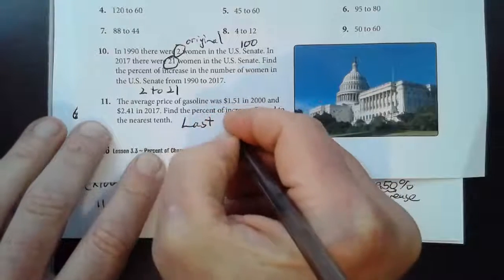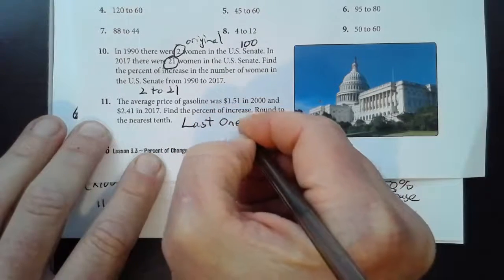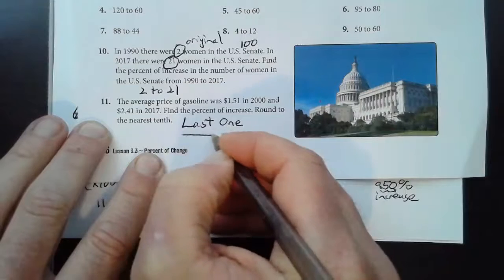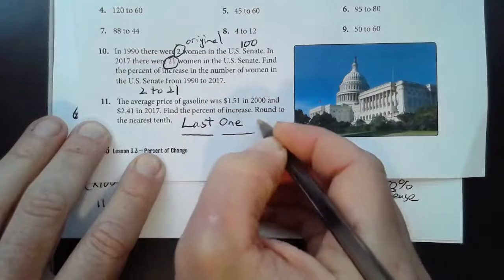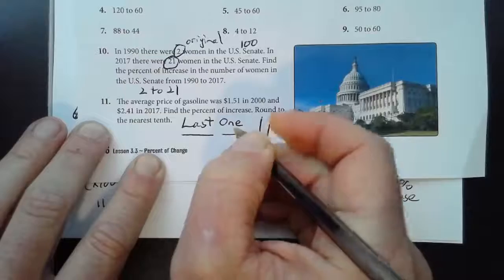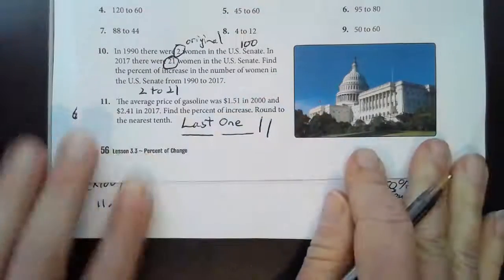Yeehaw! See how awesome this pen is? Look at that. Look at that line. It's so smooth, thick, easy to read, right?